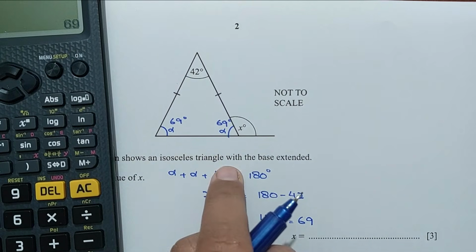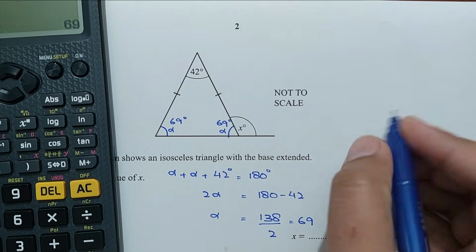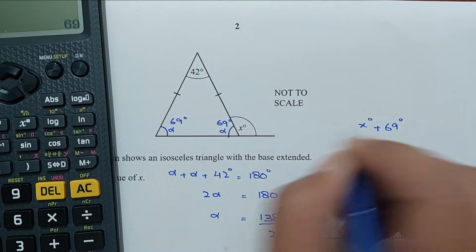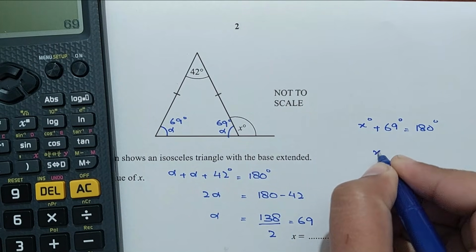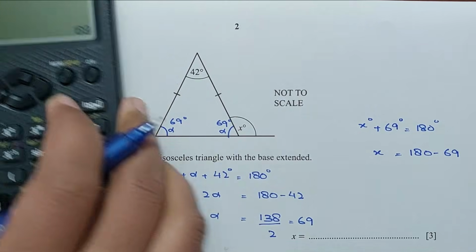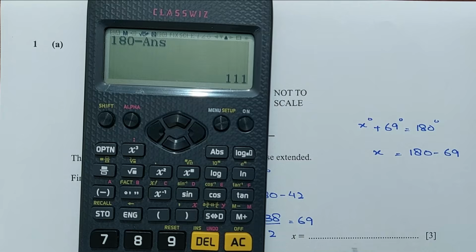Okay, and since the base is extended, the straight line is 180. So we can say x degrees plus 69 degrees. The sum of these two angles is 180. So we can solve for x, which is 180 minus 69. Okay. This is 111.